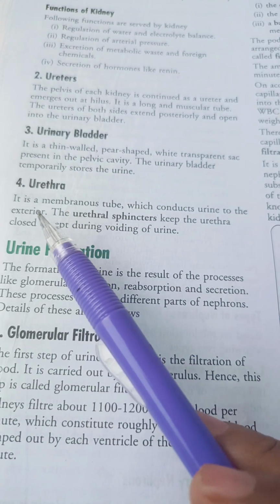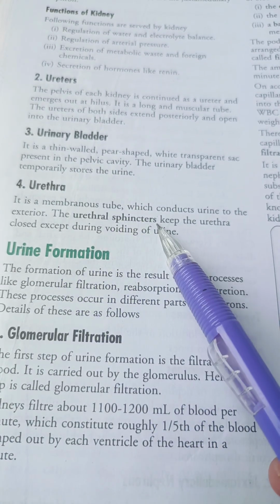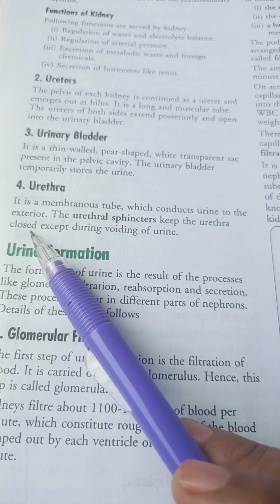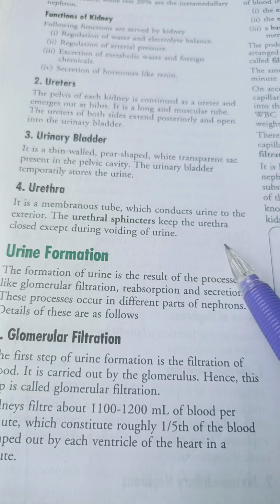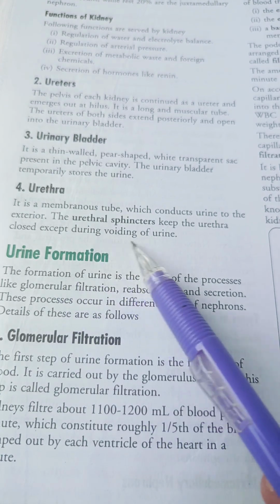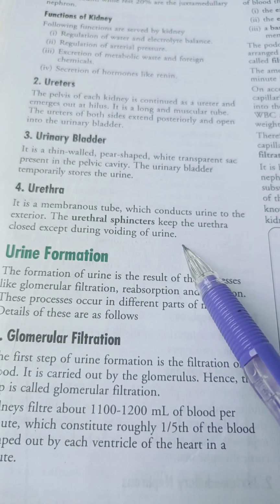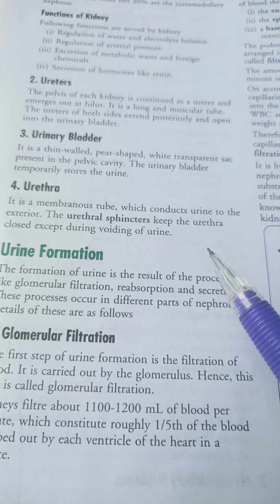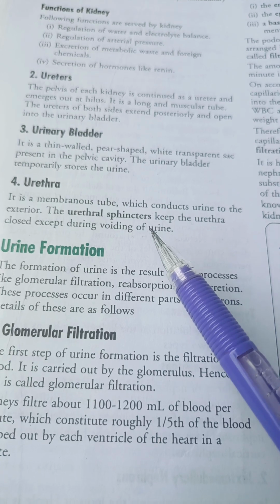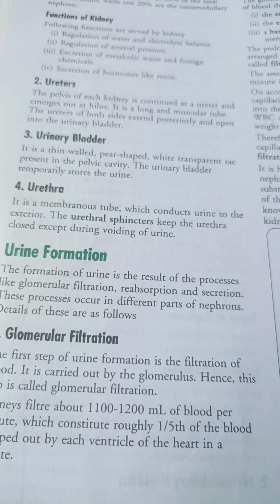Then comes the urethra. It is a membranous tube which conducts urine to the exterior. Exterior means outside of the body. The urethral sphincters keep the urethra closed except during voiding of urine. When you do not want to urinate, these sphincters are closed, and when you want to urinate, these sphincters open.